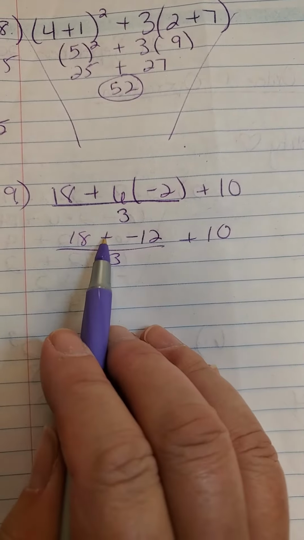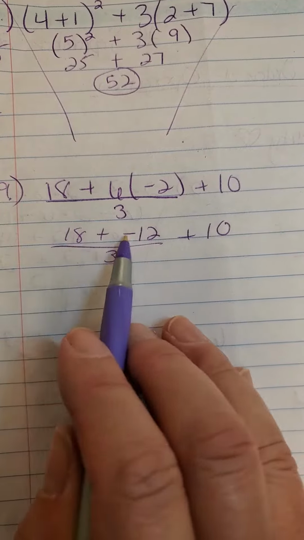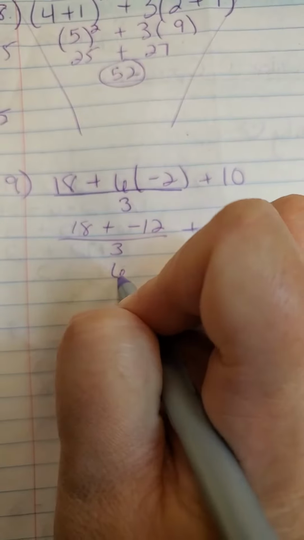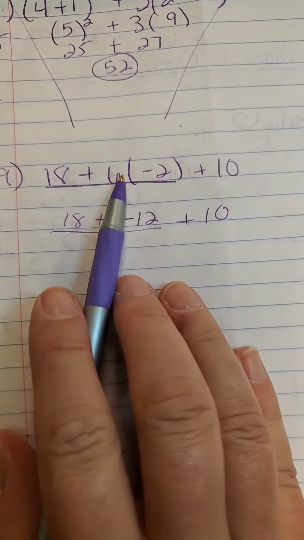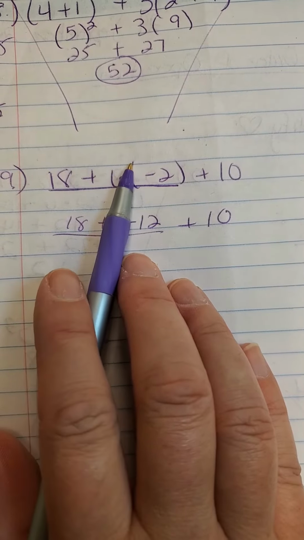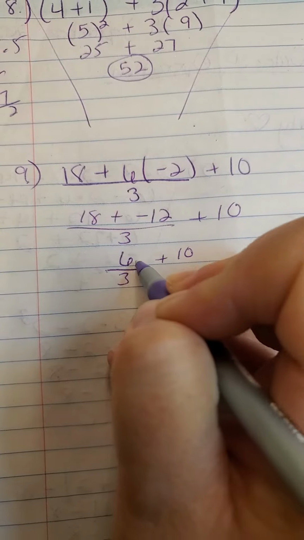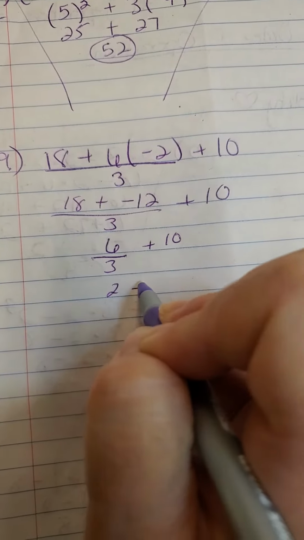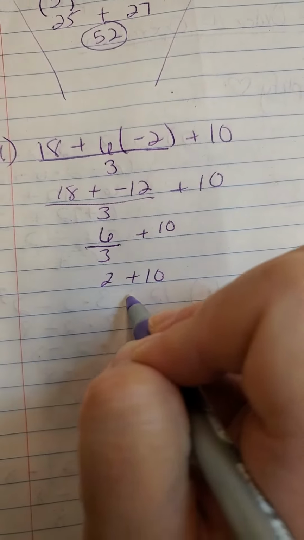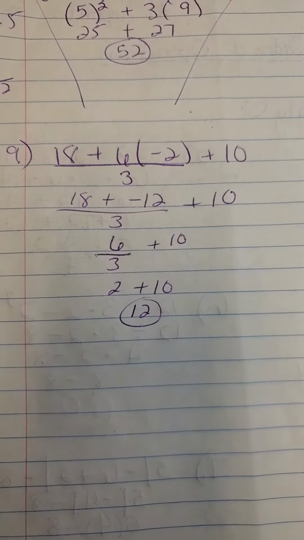2, this is adding, so integer rule 2: 2 unlike signs, subtract the smaller from the larger, ignoring signs, keep the sign of the larger. 18 is bigger when we're ignoring those signs. It's positive, so that is my answer. 6 divided by 3 is 2, and then finally add the 10 on would be 12.